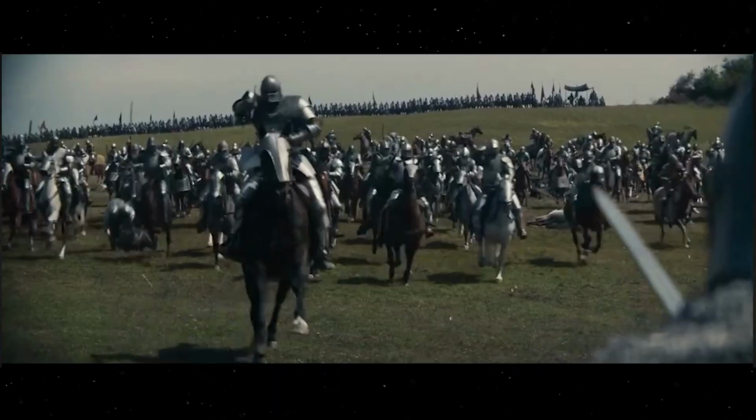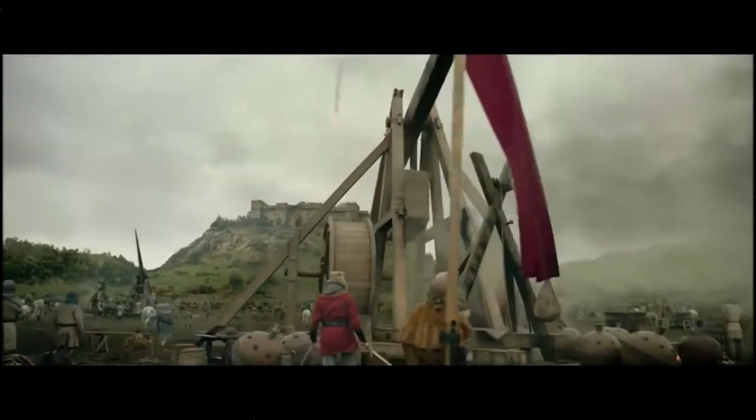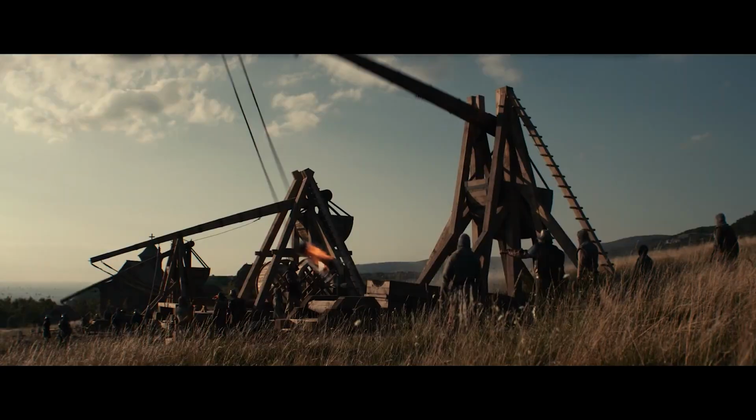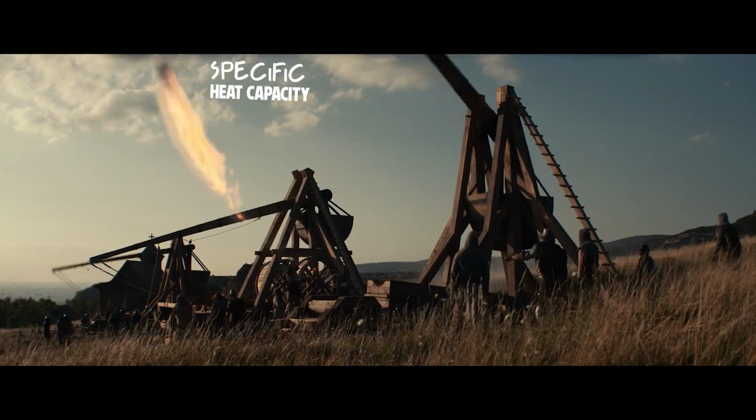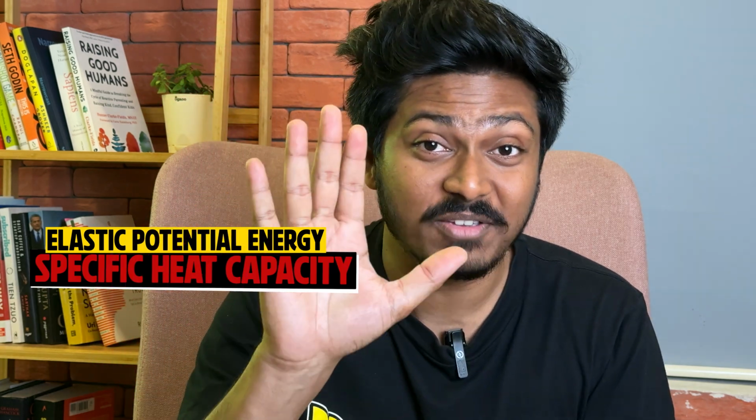Imagine you're in the midst of a medieval warfare, using a catapult to throw flaming balls into the enemy's fortress. This demonstrates the principles of elastic potential energy and specific heat capacity in a dramatic way. Elastic potential energy and specific heat capacity in 5 minutes.